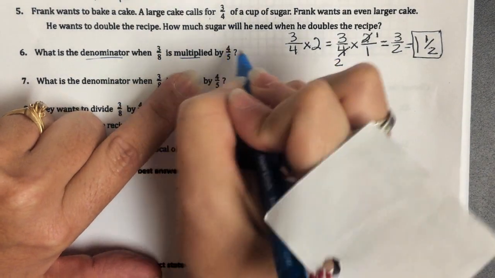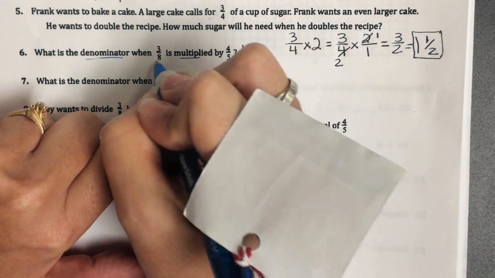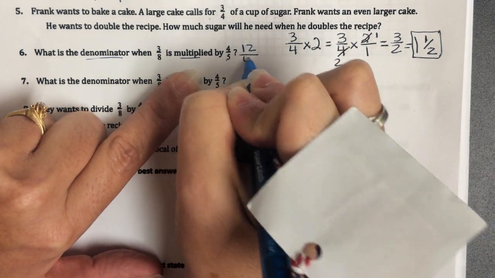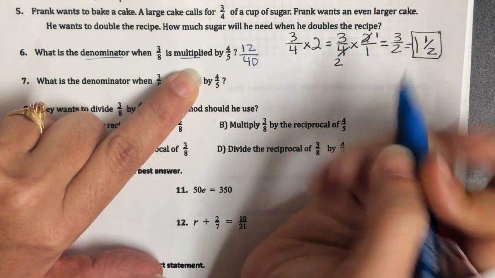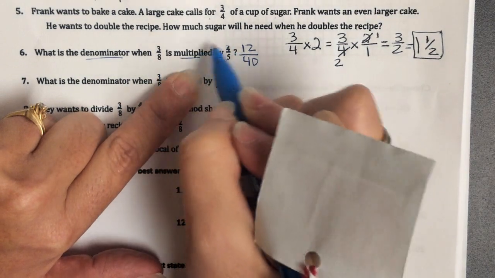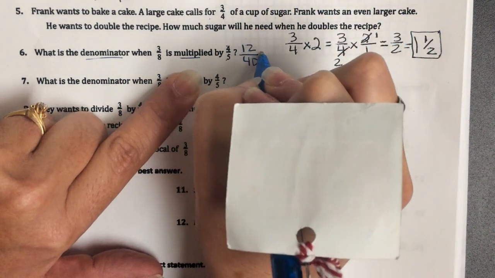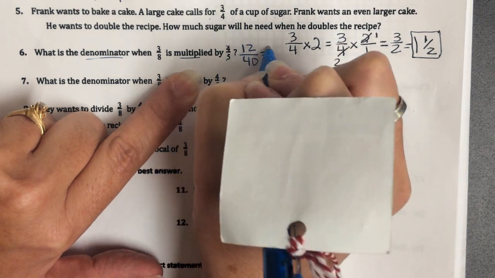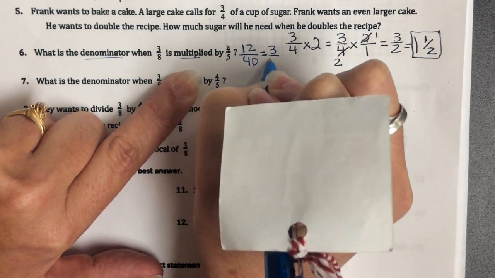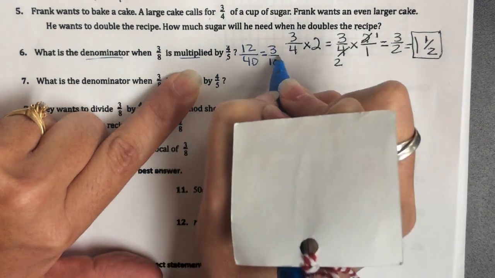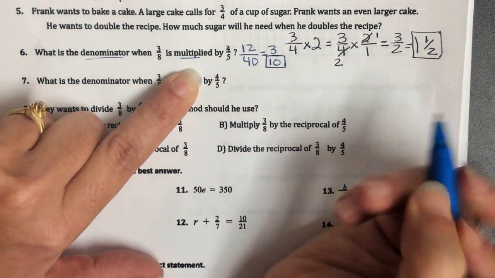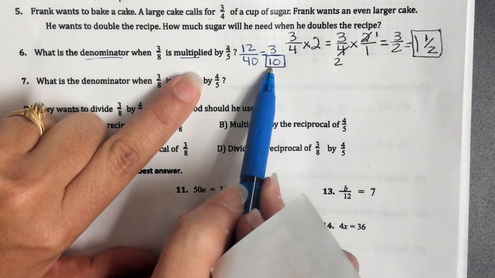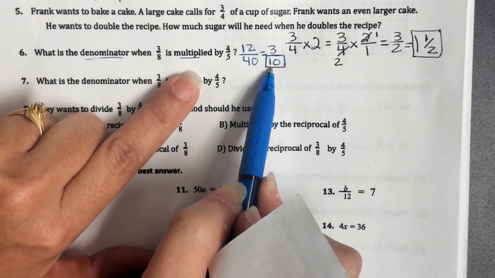You've got to do 3 times 4 is 12. 8 times 5 is 40, because this thing simplifies. You could have cross-simplified here. But 2 goes into this 4. 4 goes into this 3. 4 goes into that 10. 10 is the denominator. Remember, denominator's on the bottom. I got that first when I did it like that.